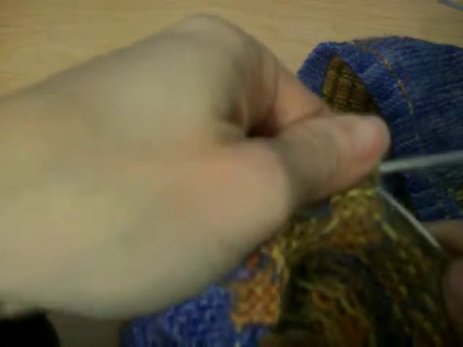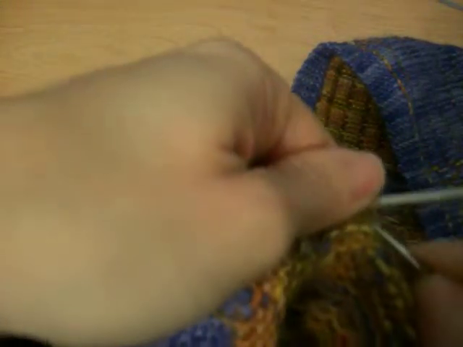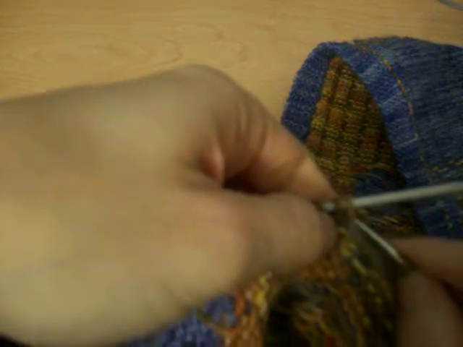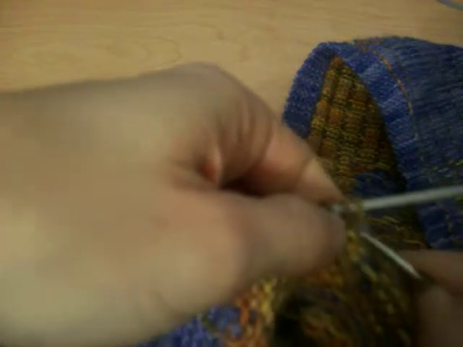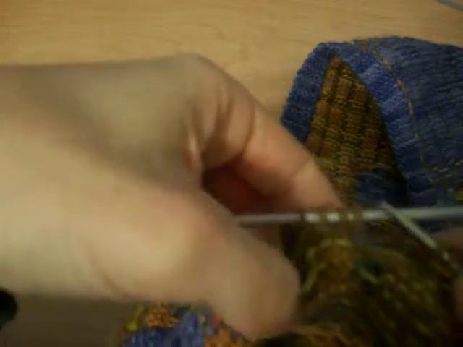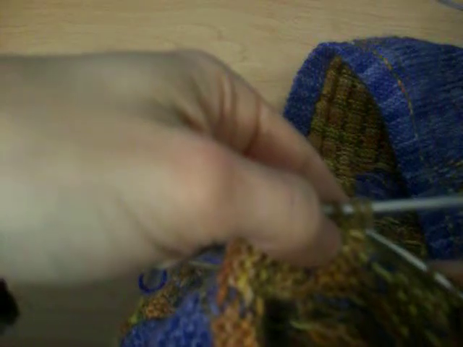Now we see under here that the stitch below this stitch on the double pointed needle is a blue stitch, and they're alternating. Every 4 stitches they alternate: main color, contrast color, main color, contrast color. So it's time for a main color stitch. Okay?